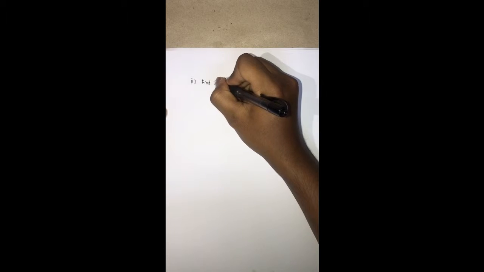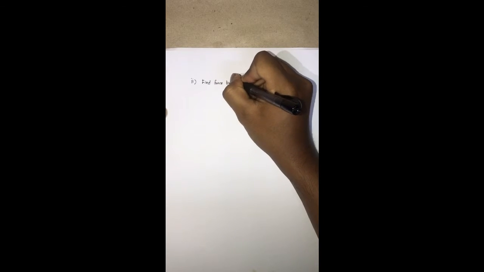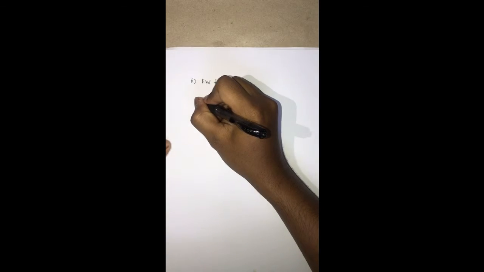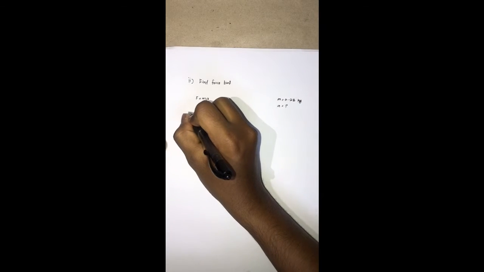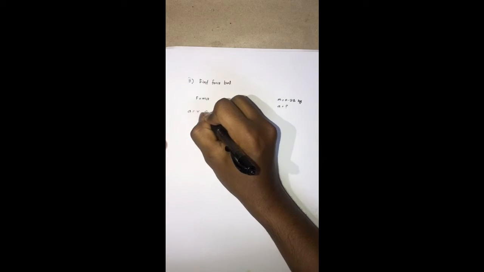So the second question is, the mass of the ball is 0.23 kg. Find the force that the pitcher needs to throw the ball according to the distance that we got in the first question. We know that to find the force, F equals ma, and the mass of the ball is 0.23 kg, but we don't know the acceleration, so we need to find a first.